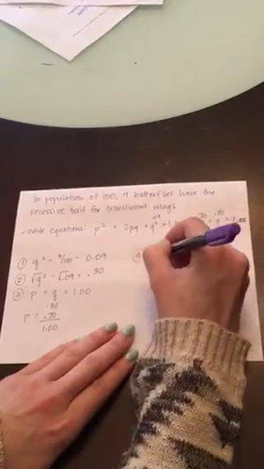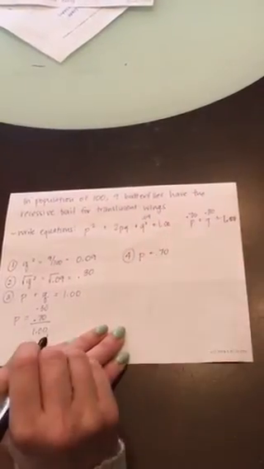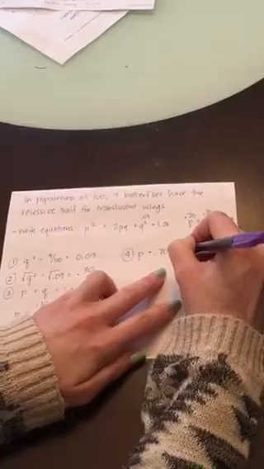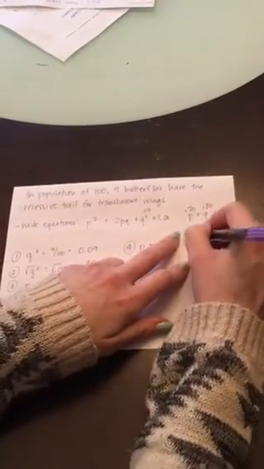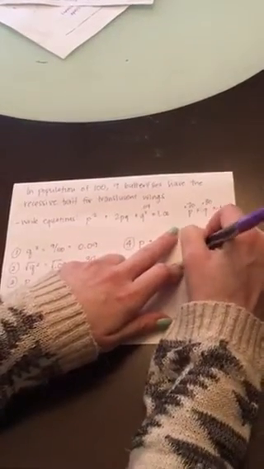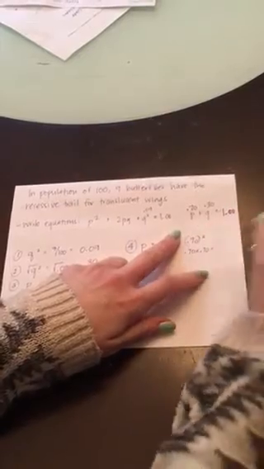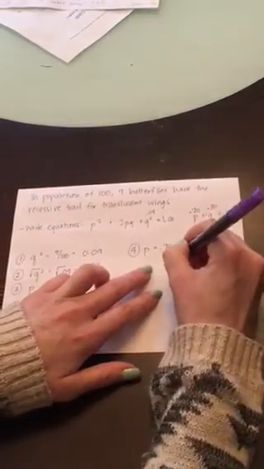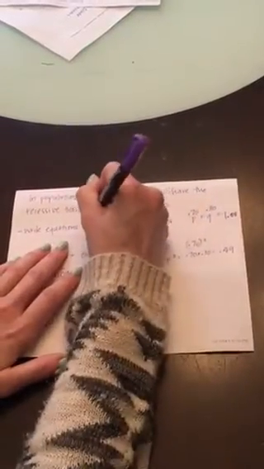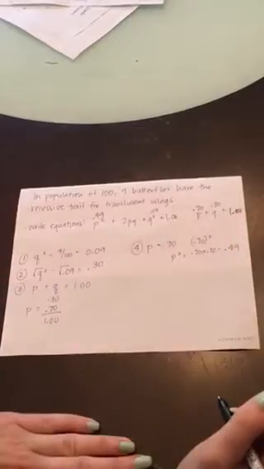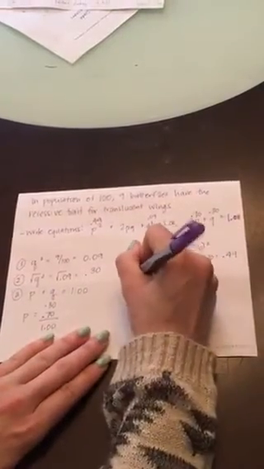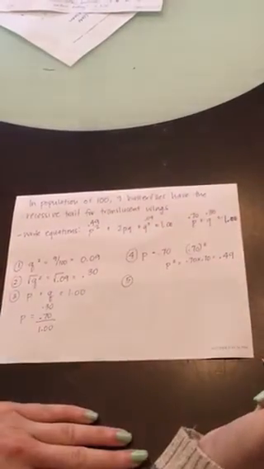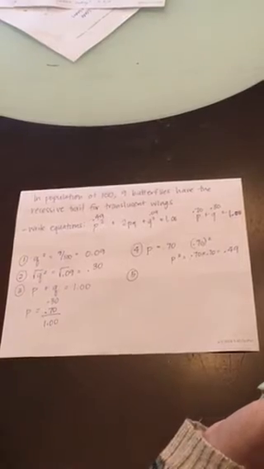So I take my P that is 70, and I'm going to square it, which means 70 times 0.70, which is 0.49. That means my P squared is 49%. Now, I don't really like algebra, so I don't want to plug in just personally all of these variables.